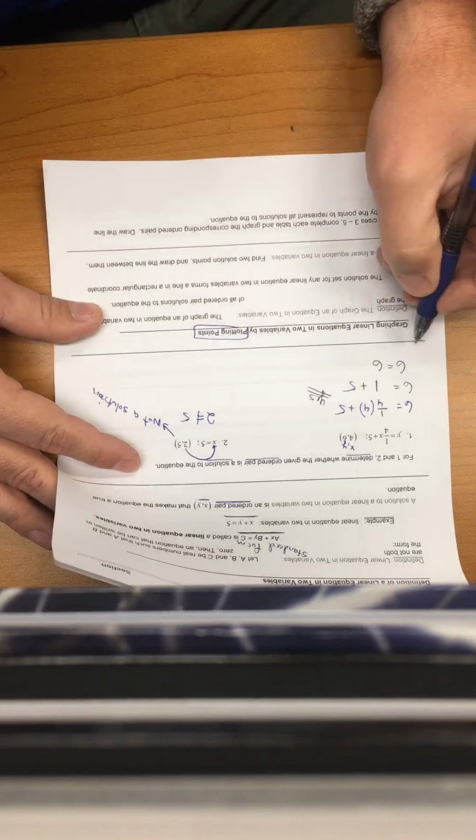So why don't you try this one? Again, I'll post my answer key later on. And why don't you try 19? It's a word problem, shouldn't be too bad. So it should be pretty good.